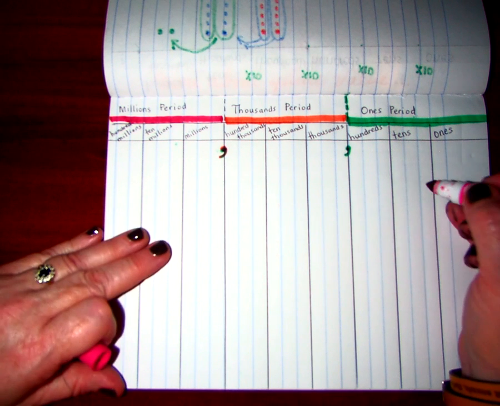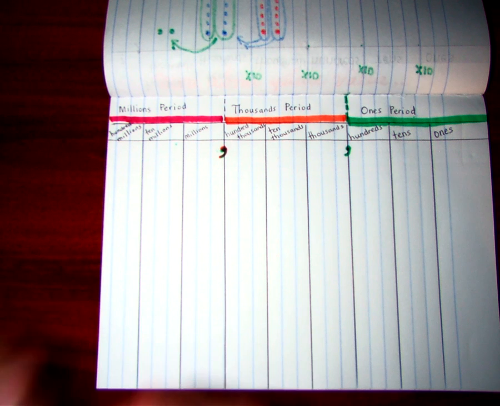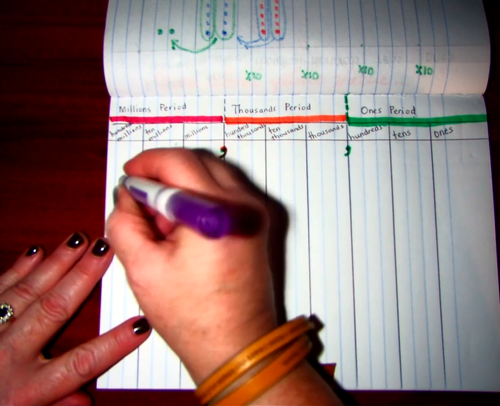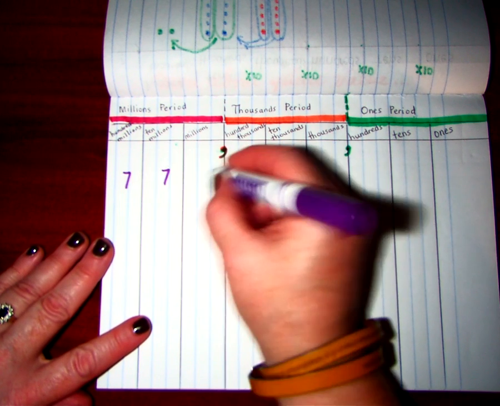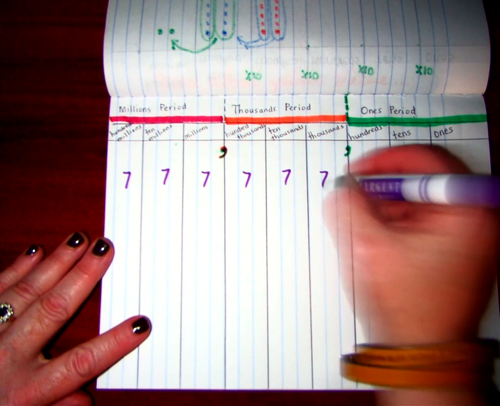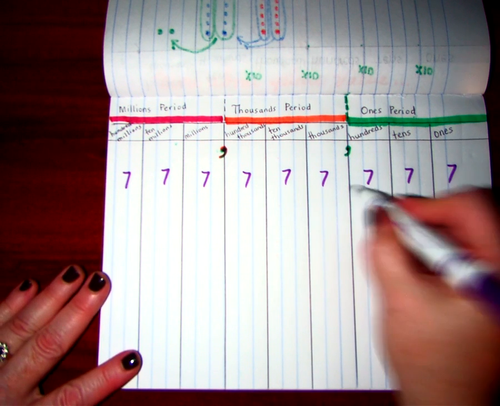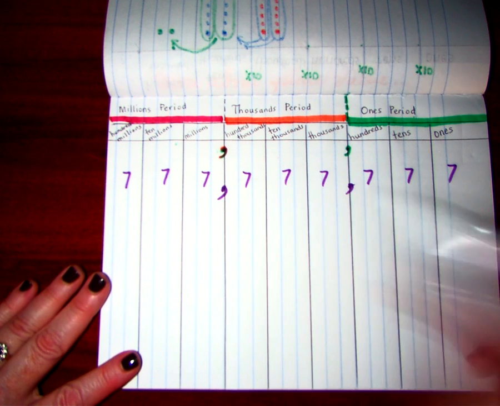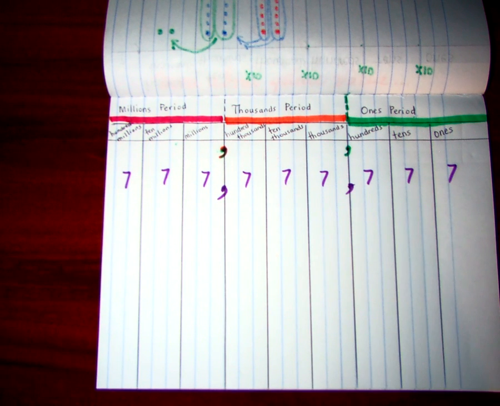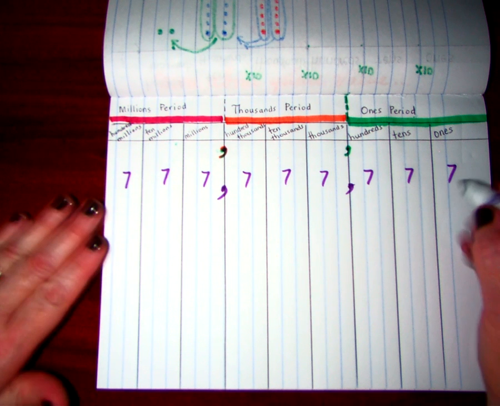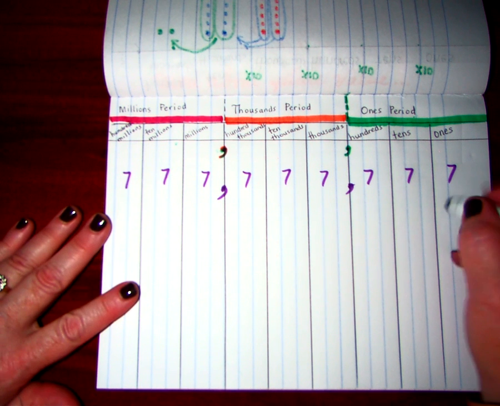So, boys and girls, I just want to also let you know, help you to remember, that when we insert a number, we can see that more clearly. Let's put 7 in each of our periods here. And of course, we're going to put our comma. And let's give a value to each of the 7s in their place.